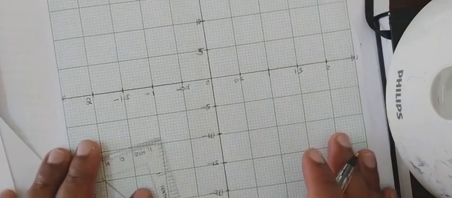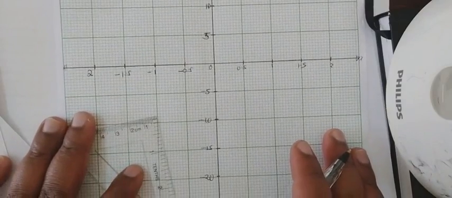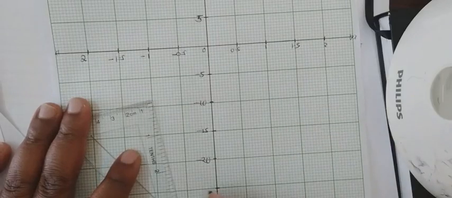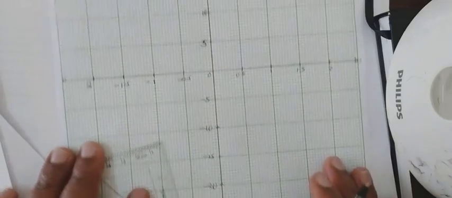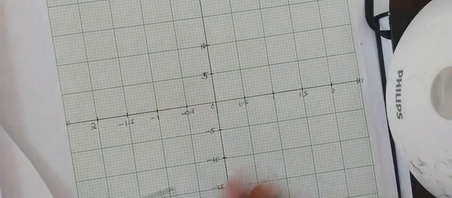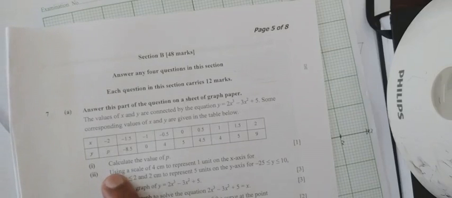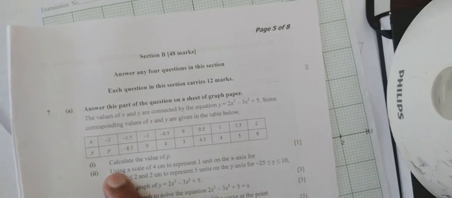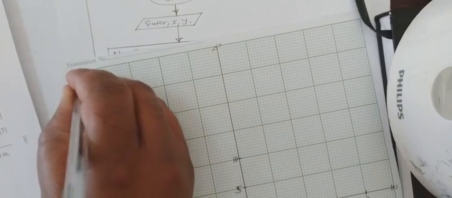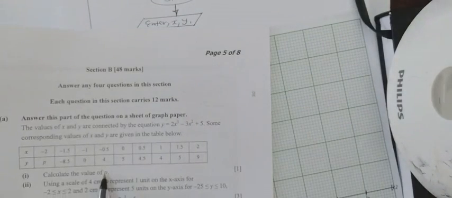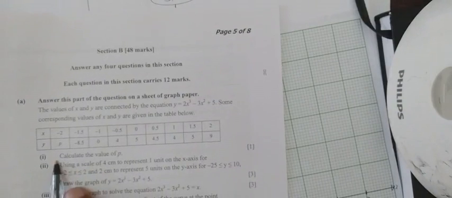We go all the way to negative 25. Then we begin to plot. Actually, before we plot, now we can do our Roman numeral 1. We find the value of p. So how do you get the value of p?